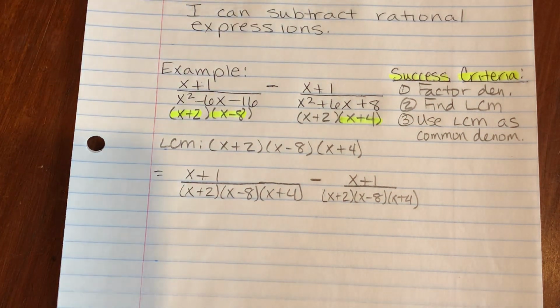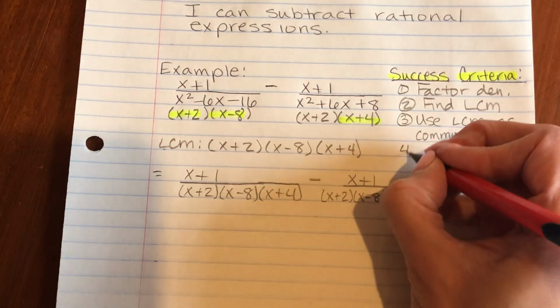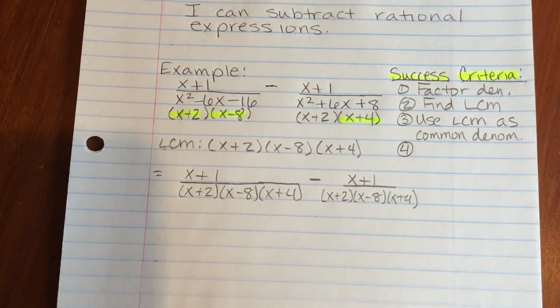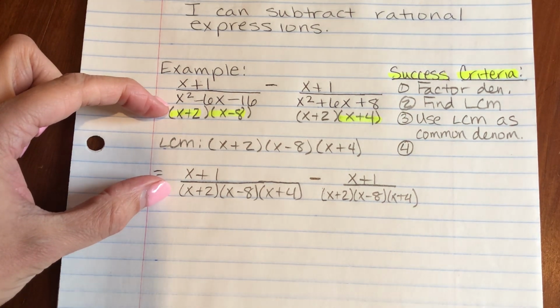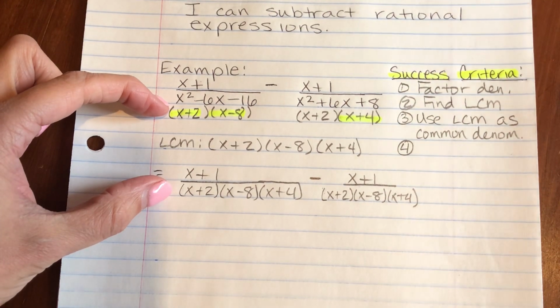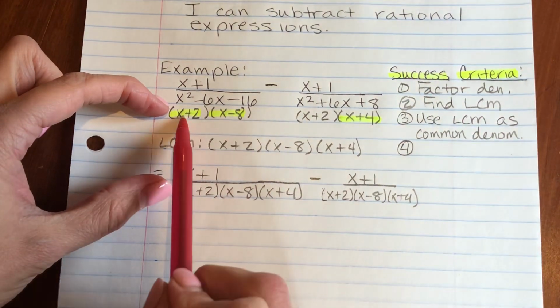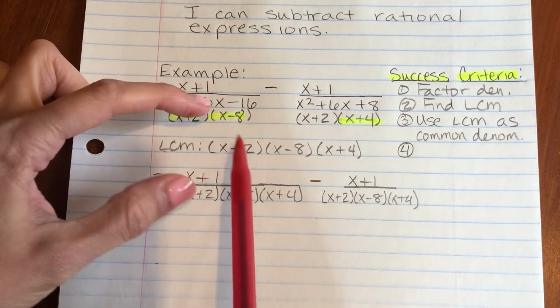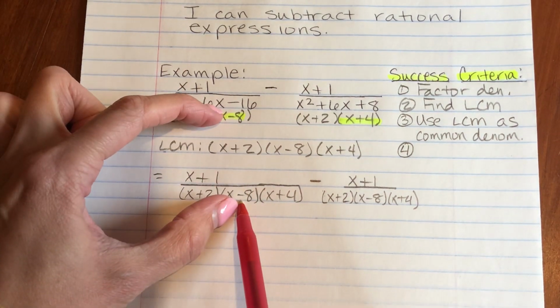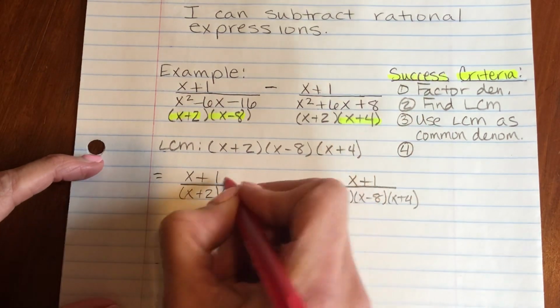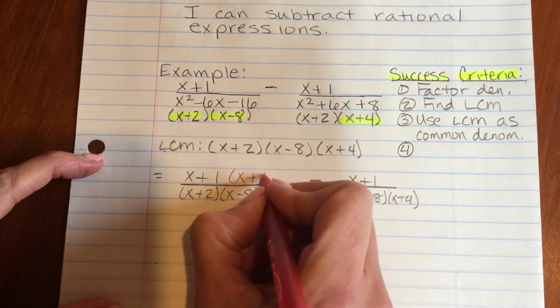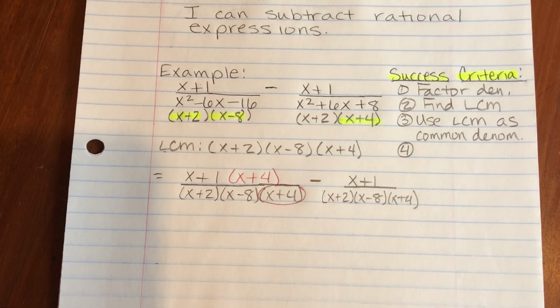Step 4. We're going to multiply by what's missing. And this is the same as adding. So you're comparing the two denominators, and you're going to find what's missing. They both have this x plus 2, both have this x minus 8. It's missing this x plus 4. So that's what we multiply to the numerator there.